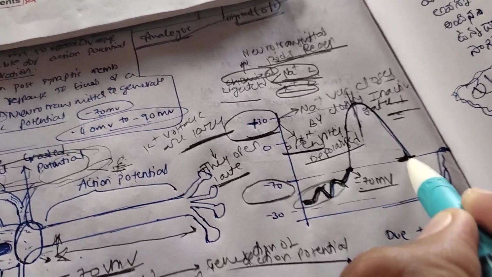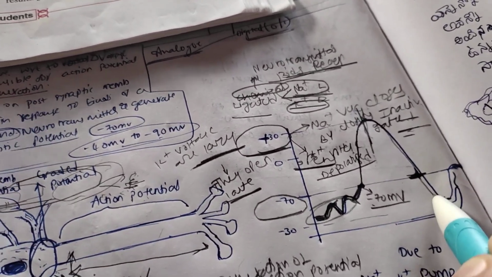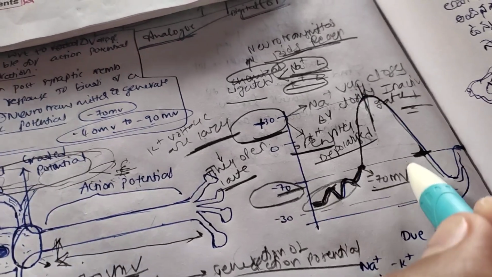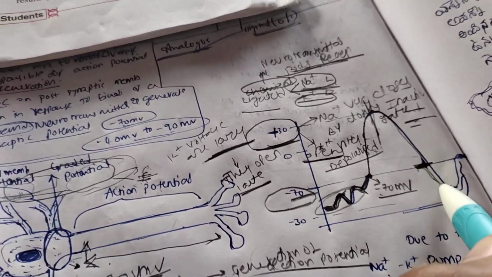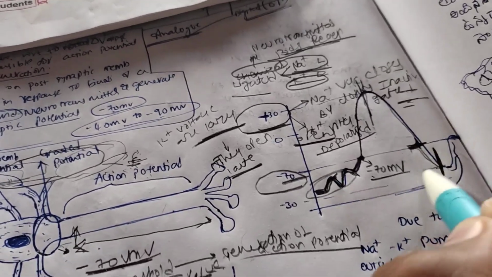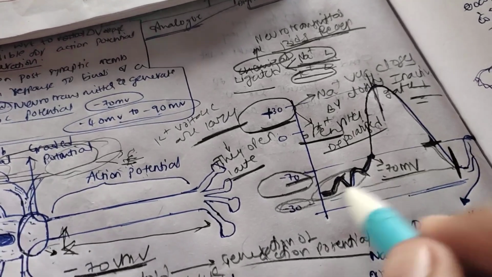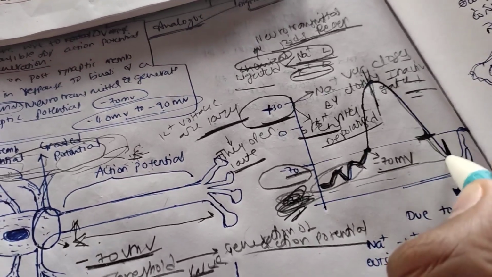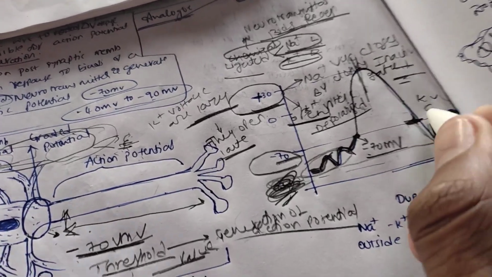They won't close, and more K+ moves out, so it becomes more negative than minus 70 inside. And at some point the potassium voltage gated channels close.